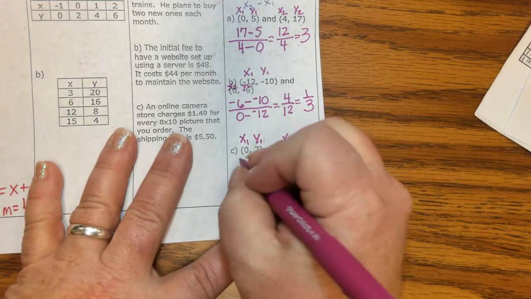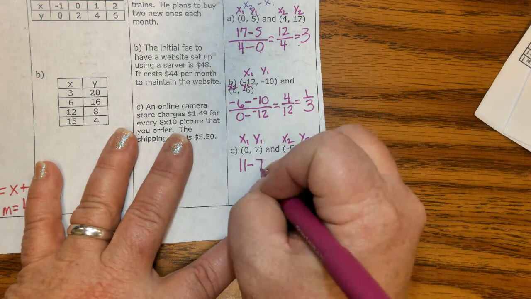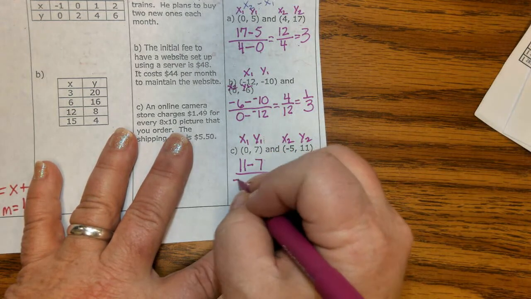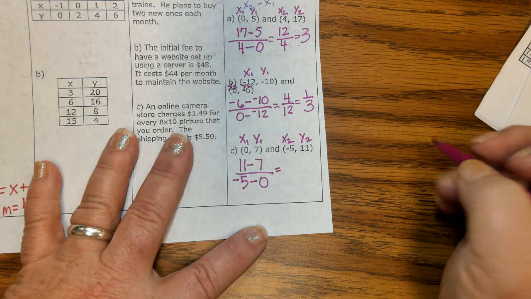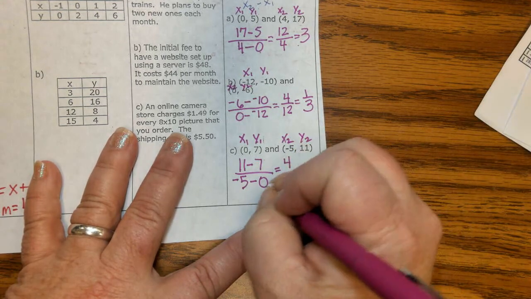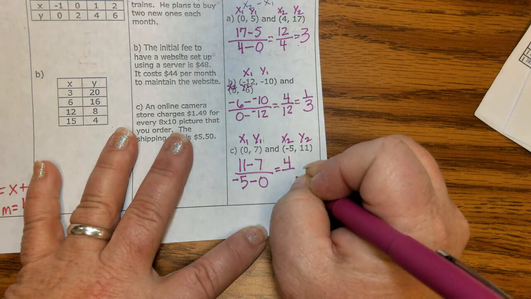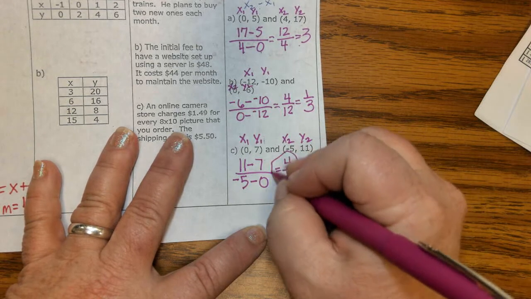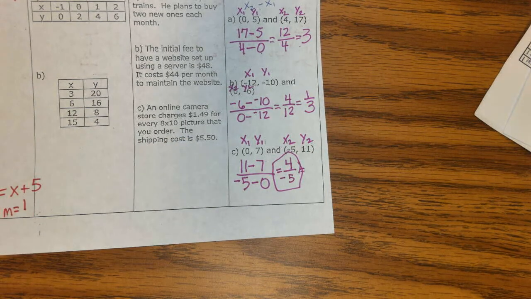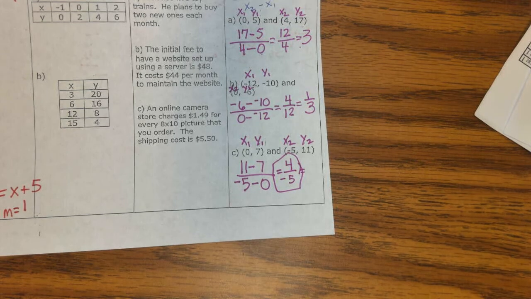So y2 is 11, subtract y1, which is 7, over x2, which is negative 5, subtract x1, which is 0. 11 take away 7 is 4. Negative 5 take away 0 is negative 5. And you can leave it just like that. It's negative 4/5, essentially, right? It doesn't matter where that negative sign is. If it's on the top, the bottom, or outside, it's all the same. Okay? Difficult? Not really. Okay?